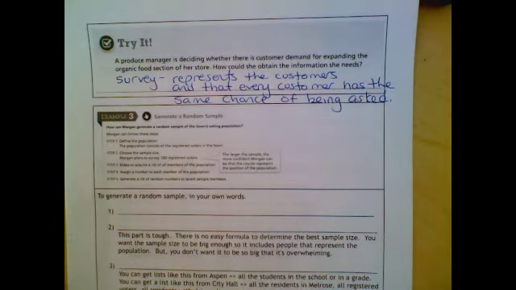Okay. So that might be done through something on the app. There might be something where they have a survey in the store. Maybe at the bottom of the receipt, there's a place where they ask people to go online and submit their thoughts on the organic food section.